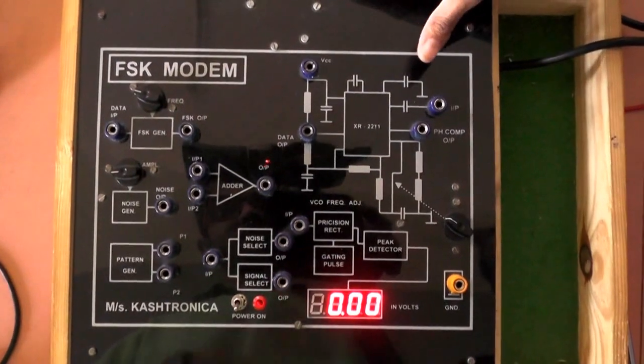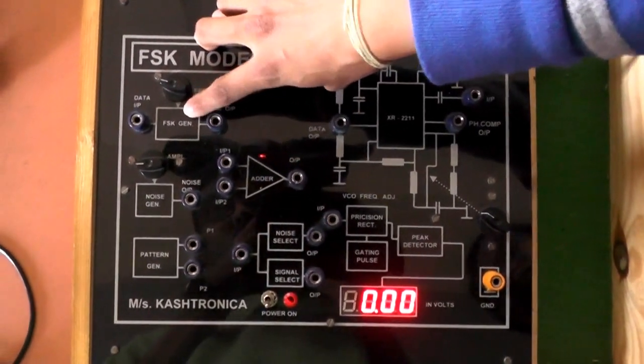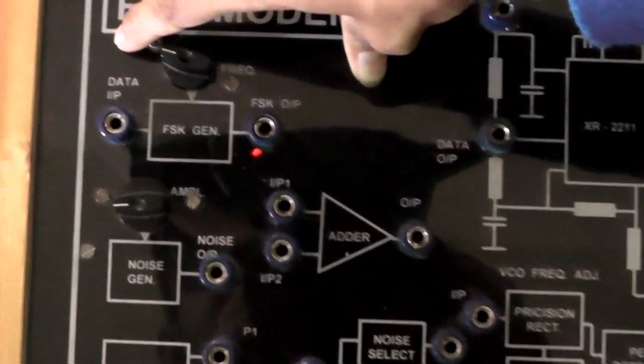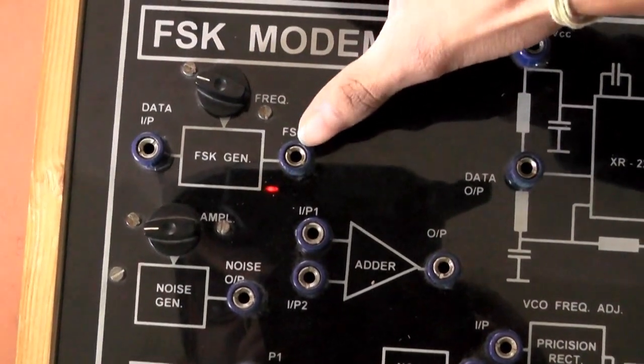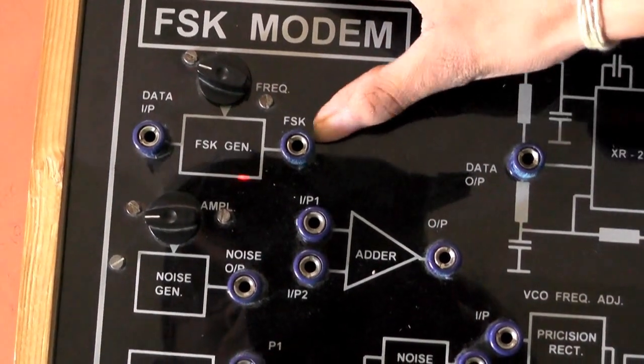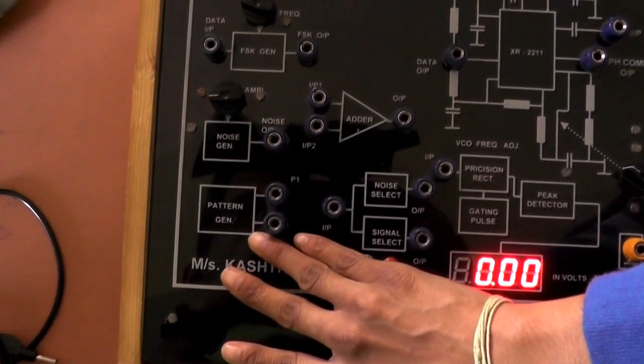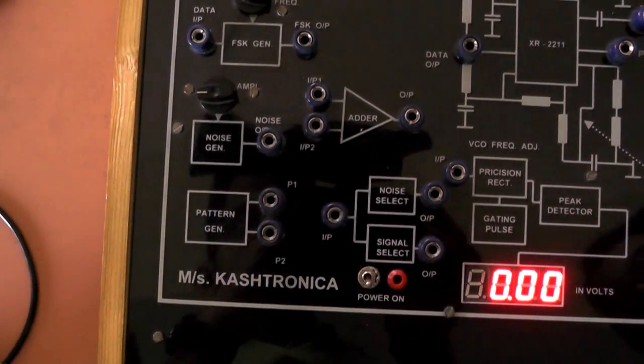Here we have the FSK modem. The FSK generator is used to generate the FSK signal. Without giving any input, the output is measured to get the carrier frequency. And with the pattern generator, we check the pattern for generating the FSK signal.